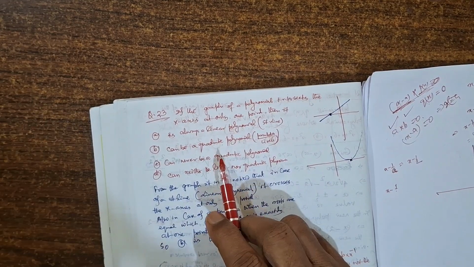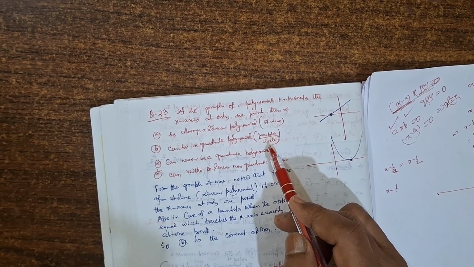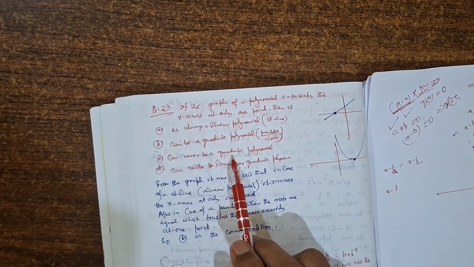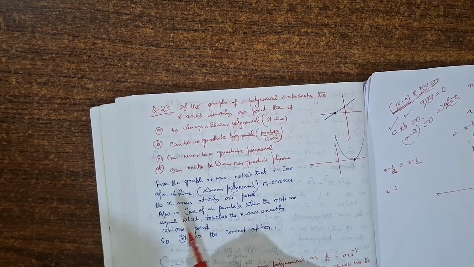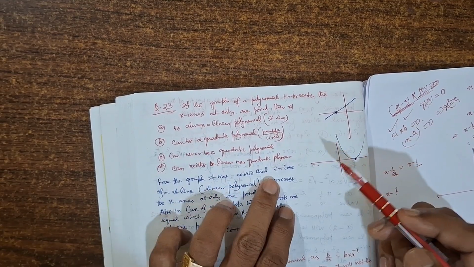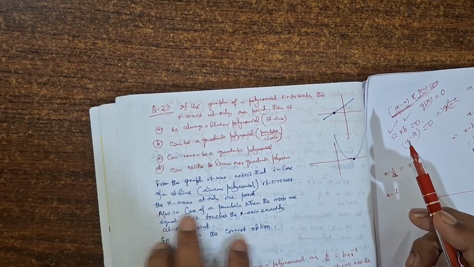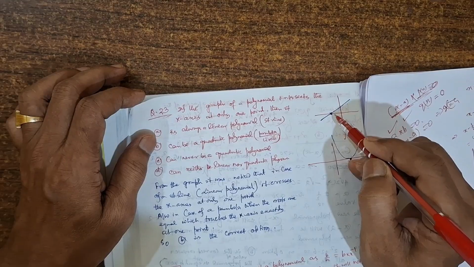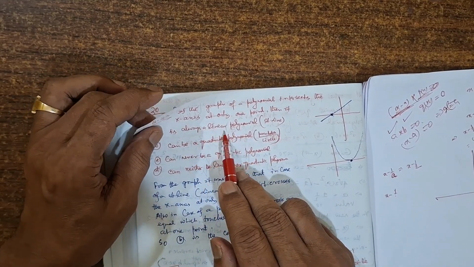So it can be a quadratic polynomial, a parabola. Can never be a quadratic polynomial? Can neither be linear nor quadratic polynomial? Which will be correct? From the graph, it was noticed that a straight line, a linear polynomial, crosses the x-axis at only one point. But is it always a linear polynomial? Always, it is not possible.